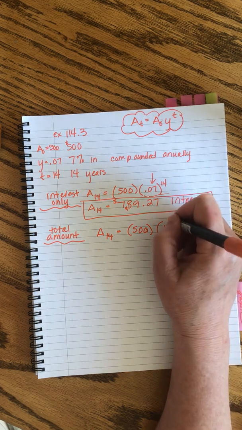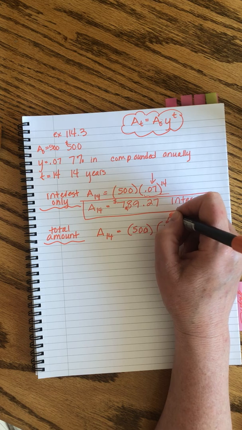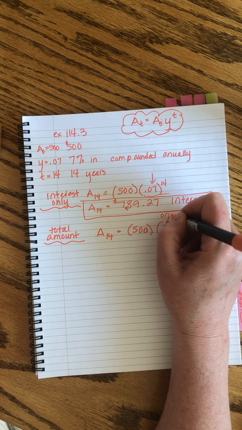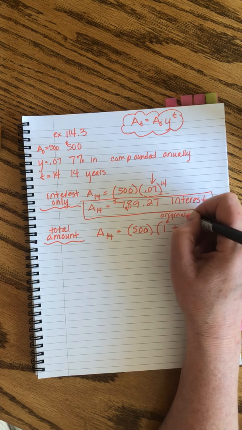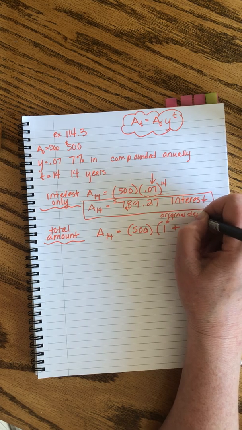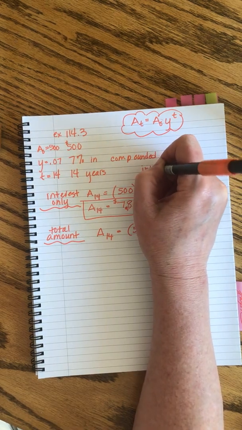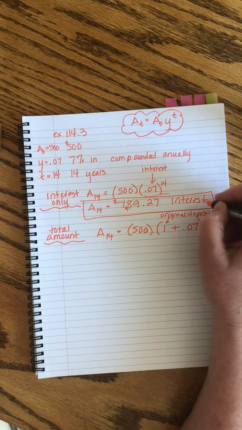So this one is how we account for the original deposit. And the 7% is the interest only.